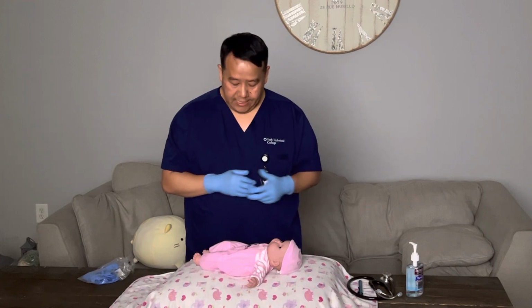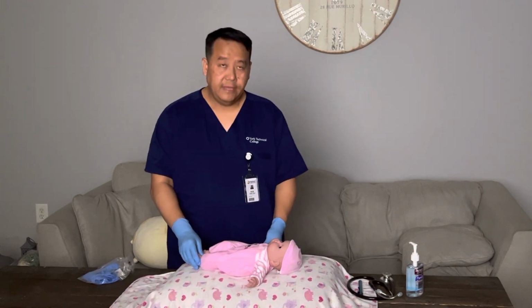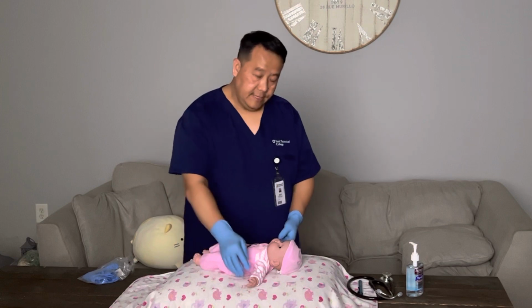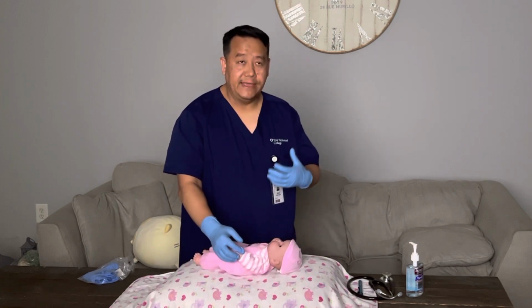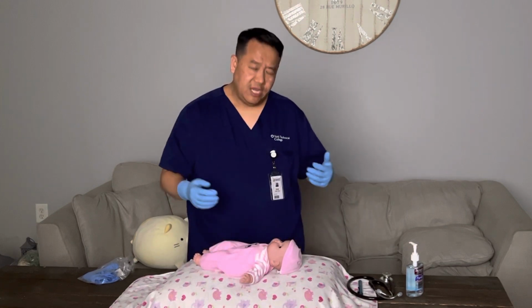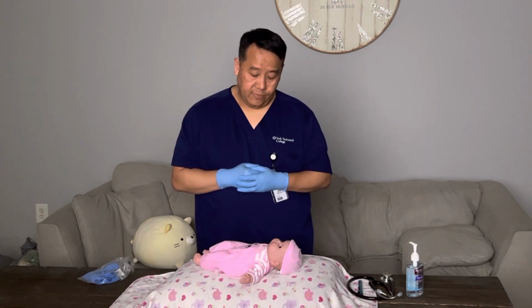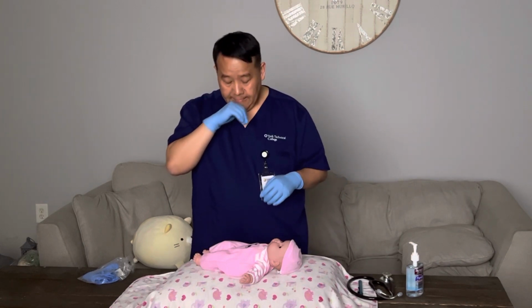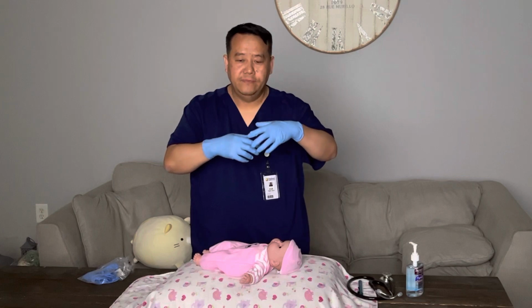Then we're going to take a look at her extremities. She appears to be pink, warm, and of course she's flexed. Now we're going to check for some reflexes. The Moro reflex is where she would reach up for something.